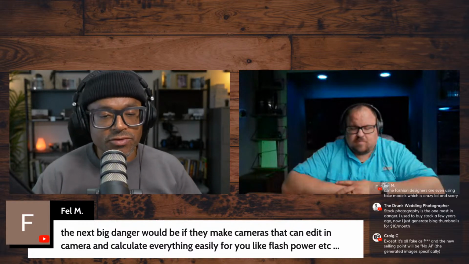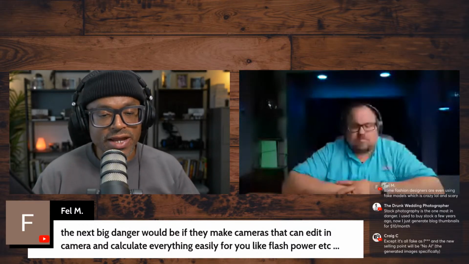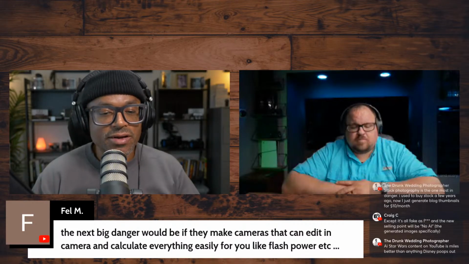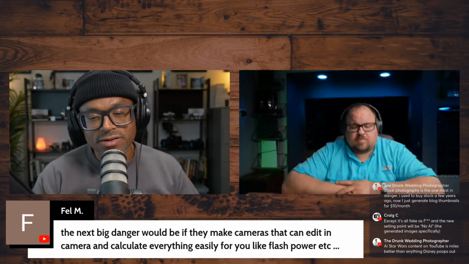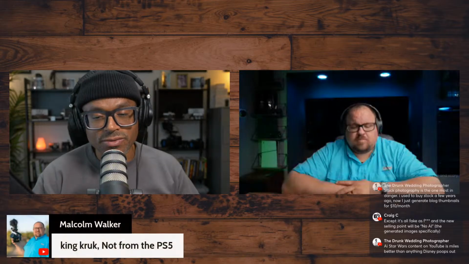"The next big danger would be if they make cameras that can edit in camera and calculate everything easily for you, like flash power." Wow, I don't know if that's dangerous. That'd be kind of cool.